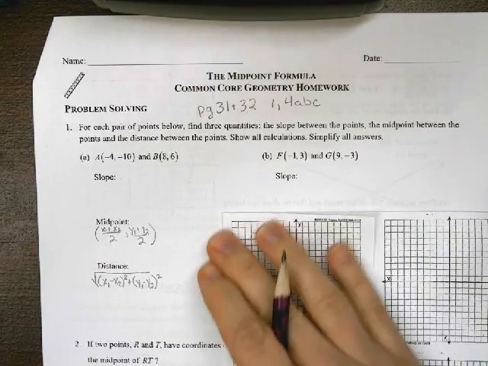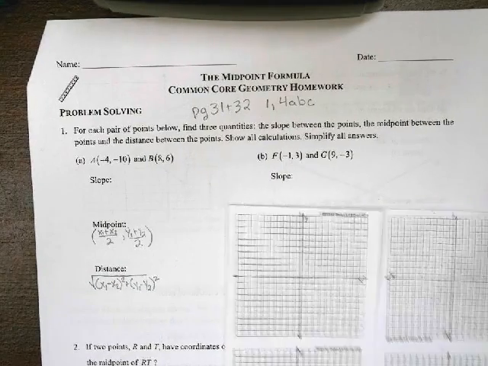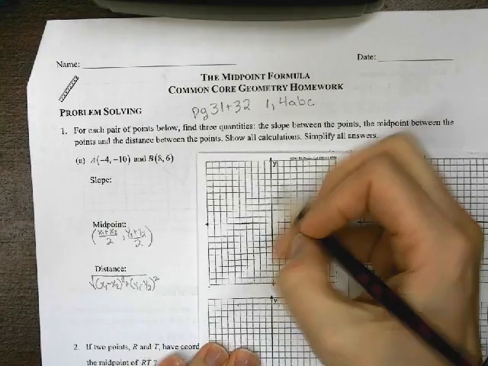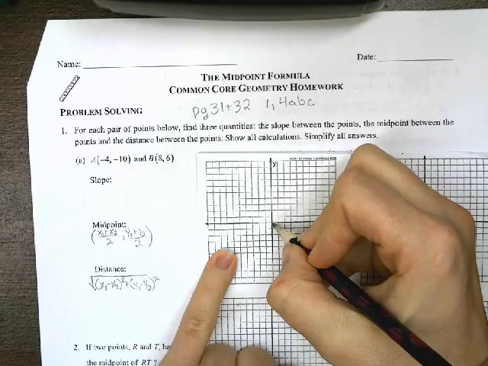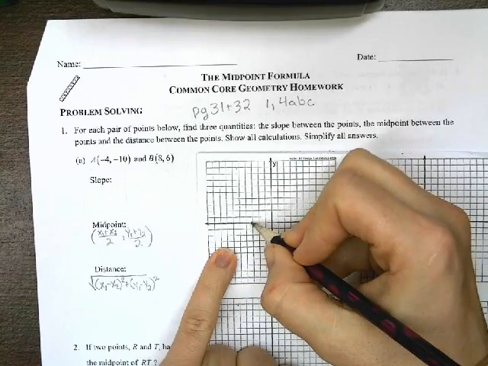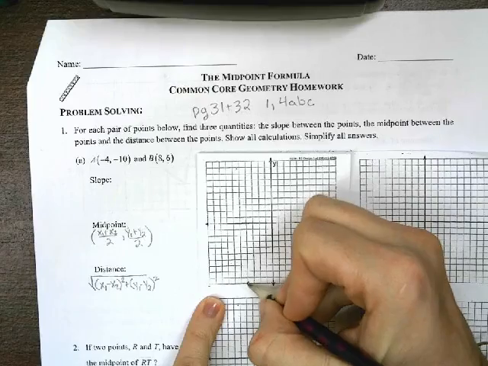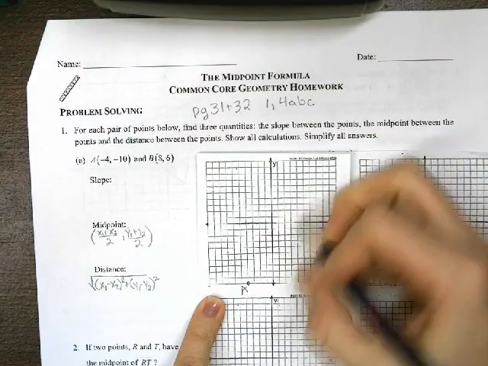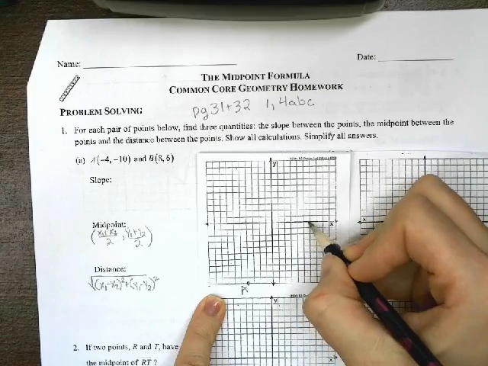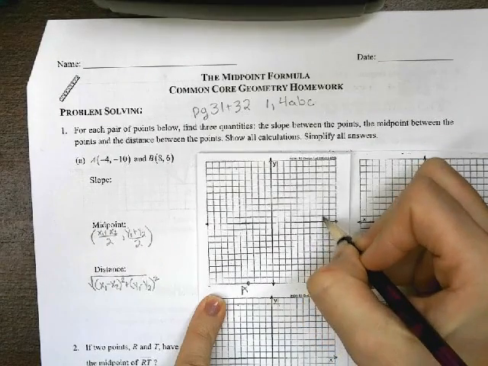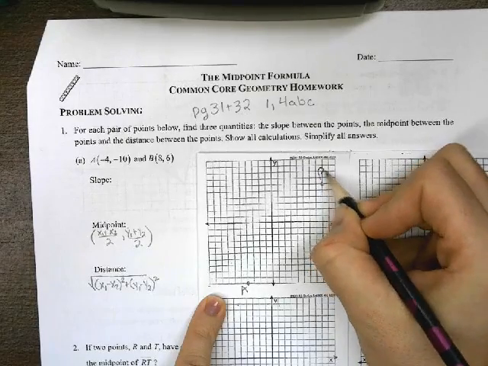Okay, I'm going to show these today by graphing them. I'm going to model A and then have you do B on your own. Okay. So the first thing I'm going to do is plot these 2 points, A and B. So -4 and then down to -10. So there's where the coordinate A would be, and then I'm also going to do the second coordinate B. 1, 2, 3, 4, 5, 6, 7, 8, and up to 6. 1, 2, 3, 4, 5, 6. There it is. And there's my B.